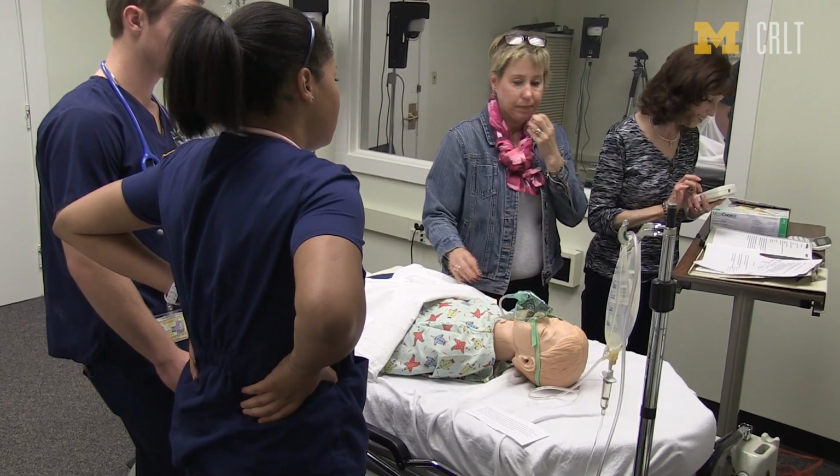We don't give them a lot of information about what to expect in the simulation, because that's part of the learning, is that simulation unfolding and the students being able to experience that just as they would if they were in the clinical site. The other part of the directions we give the students is what role they're playing.